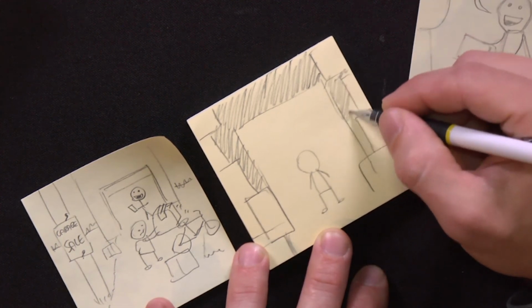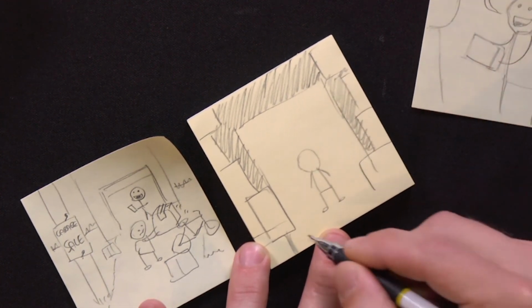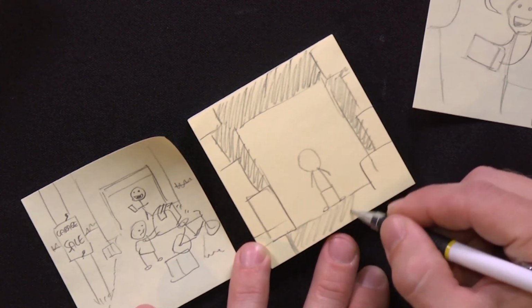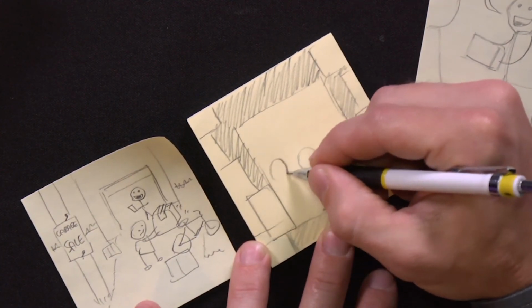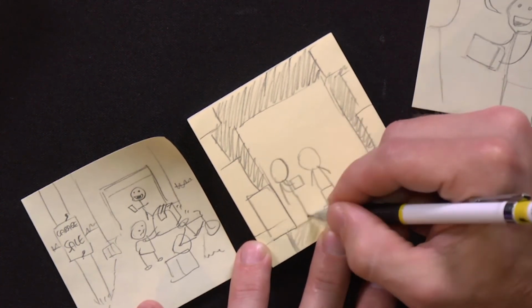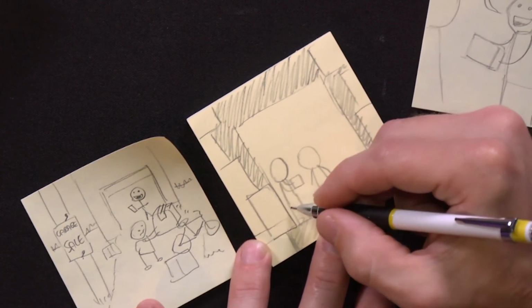Do you want to zoom out? Do you want to change the viewpoint? It's up to you when you change the camera angle, but you can use that to tell a little bit more of the story.